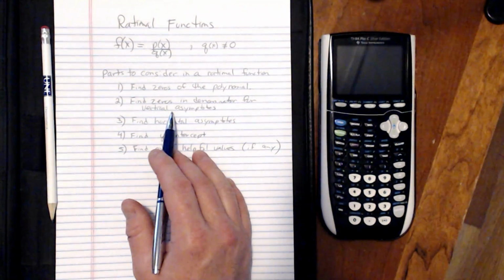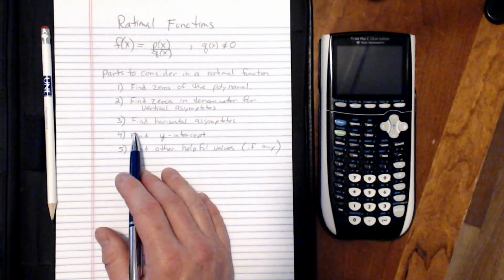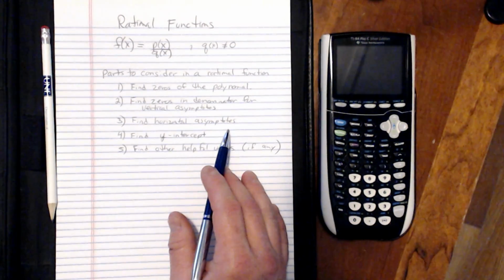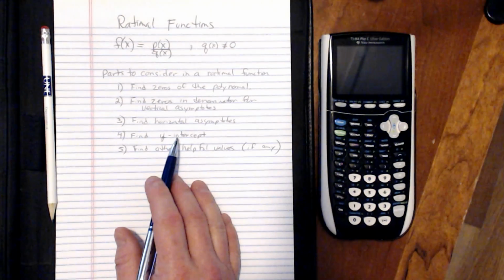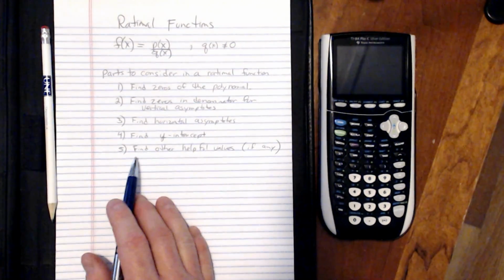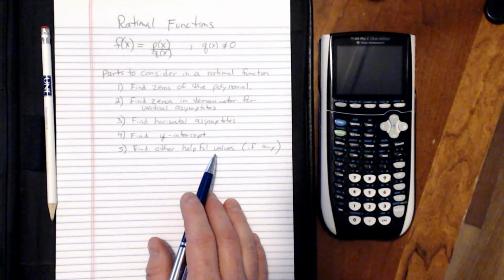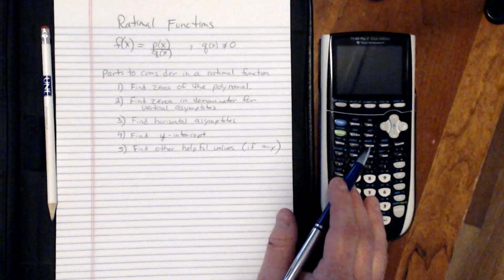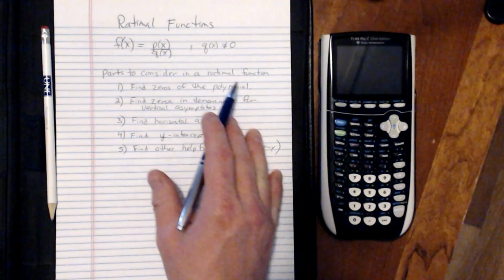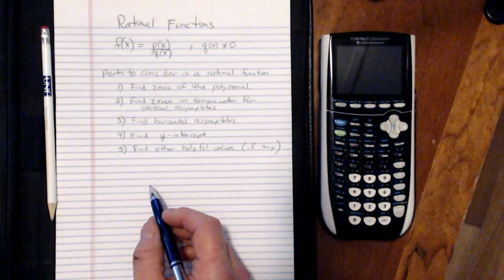Then we also want to look at the end behavior of the function to find any horizontal asymptotes. Then we want to find any y-intercepts, and that's going to give us enough points that we can possibly graph the function. We can also find some other helpful values as well, if there are any that will help us determine what this function is going to look like. As always, you can graph it on your graphing calculator after the fact, but being able to find these certain points is going to give us some algebra skills that are going to be important later on.